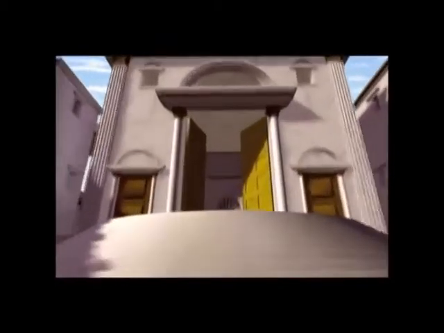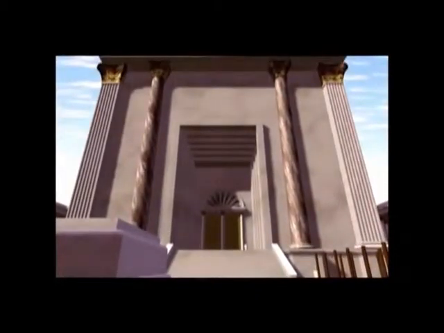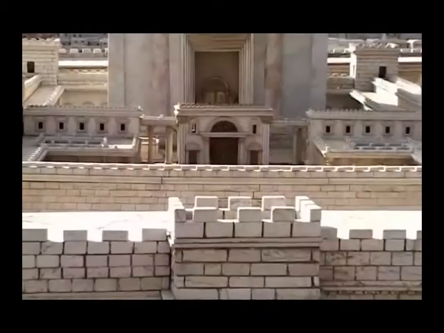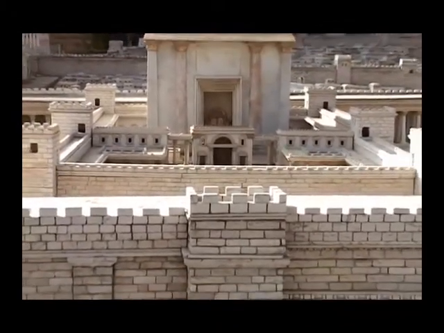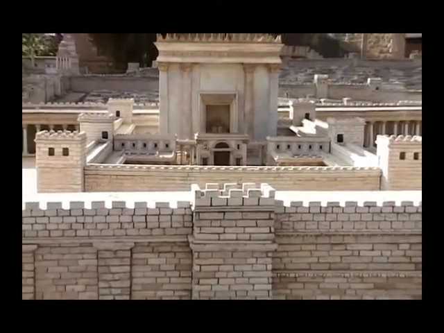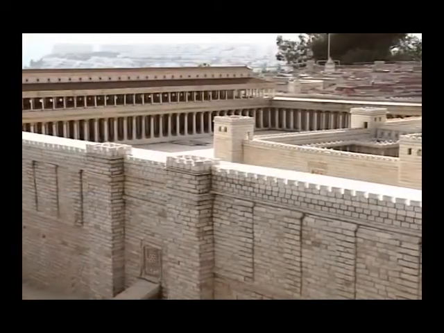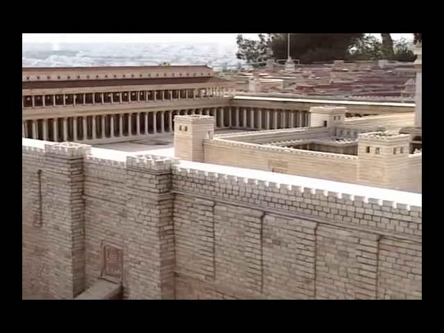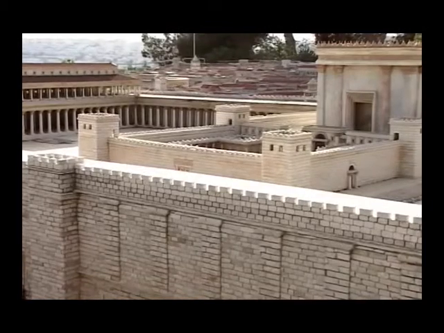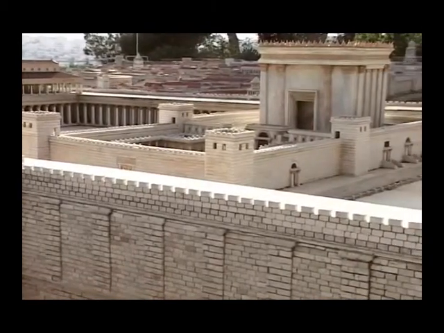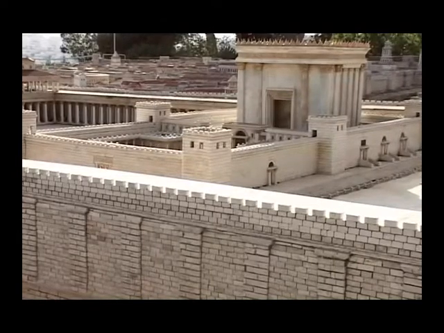From here, the Nicanor Gate led to the Court of the Israelites, where the temple stood, and where priests performed animal sacrifice on a large altar. The temple was still under construction in 30 AD, when Jesus visited the temple with his apostles, and it would not be completed until 30 years later, shortly before its destruction by Roman forces.